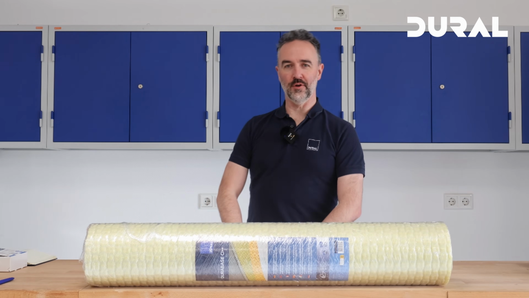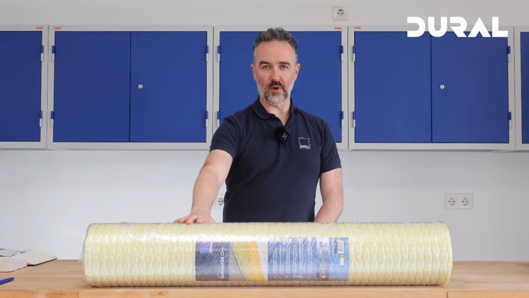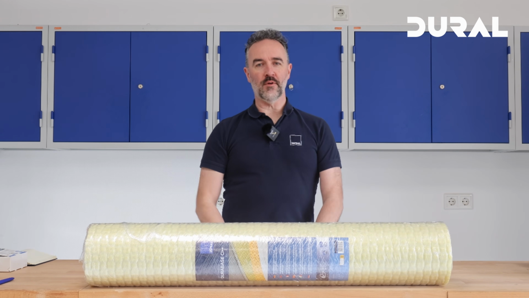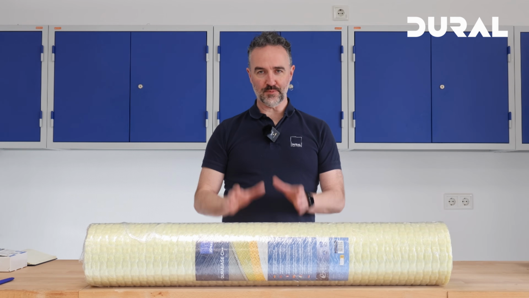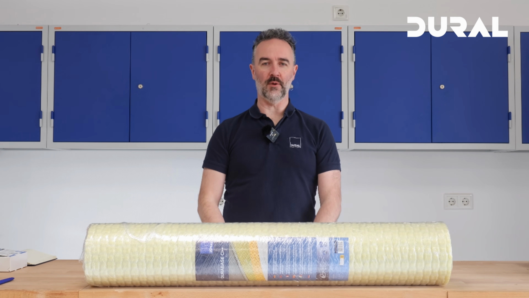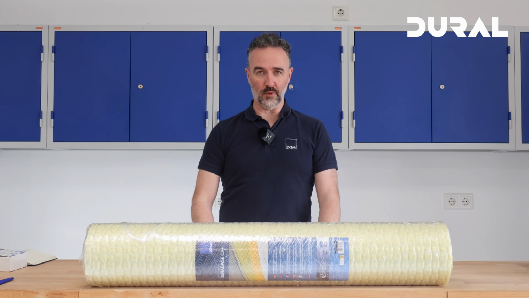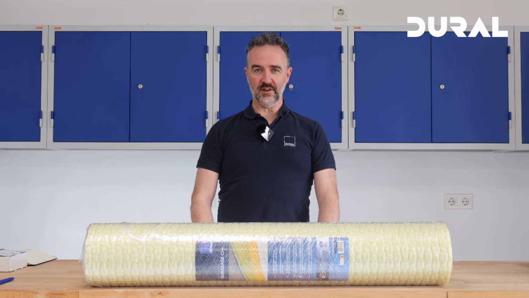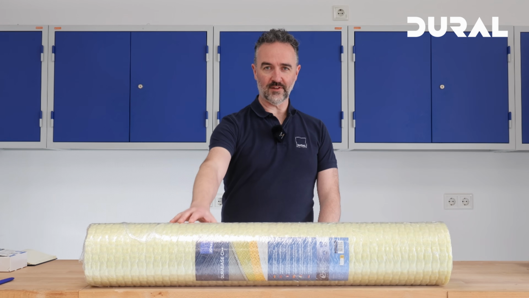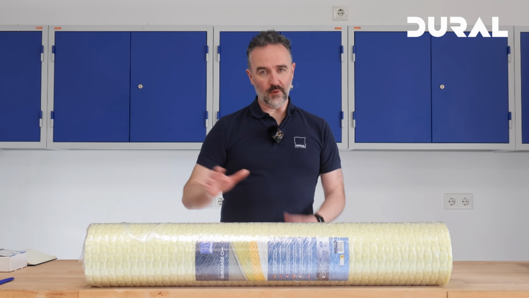How can we ensure that the quality of the matting is what it needs to be? Well, there's a number of tests which take place. So after each production run, there is batch testing. Now obviously the volume of matting that's created means that we cannot test each individual roll. Nobody can do that. But batch testing ensures that each matting is tested in a way that we have confidence in the batch.